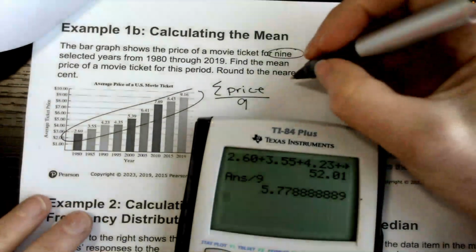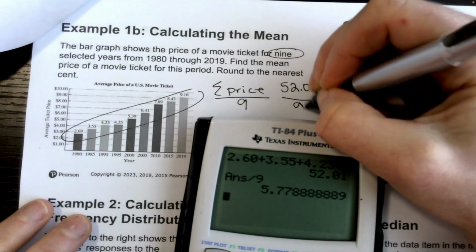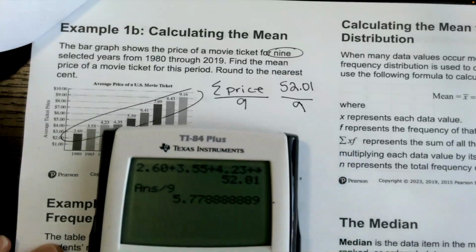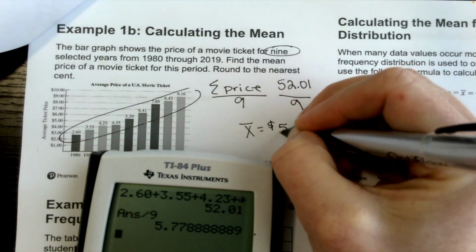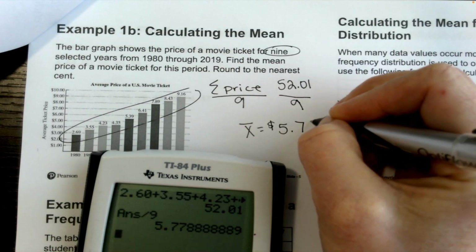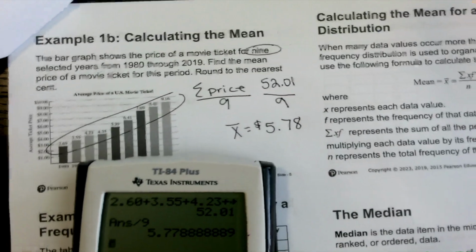Okay, so the summation was that, and then we divide by 9. Since we're dealing with money, I would round to the nearest penny. So 5.78. Let's move on.